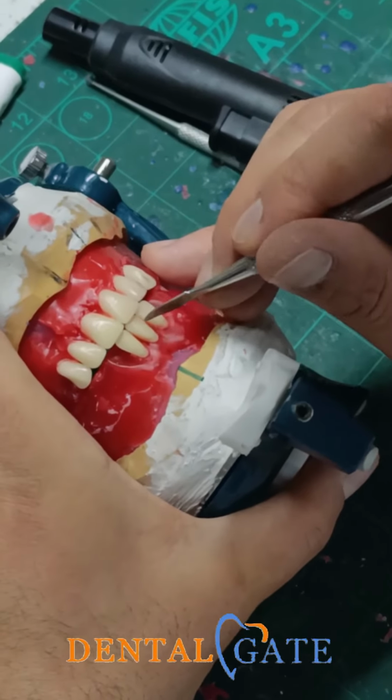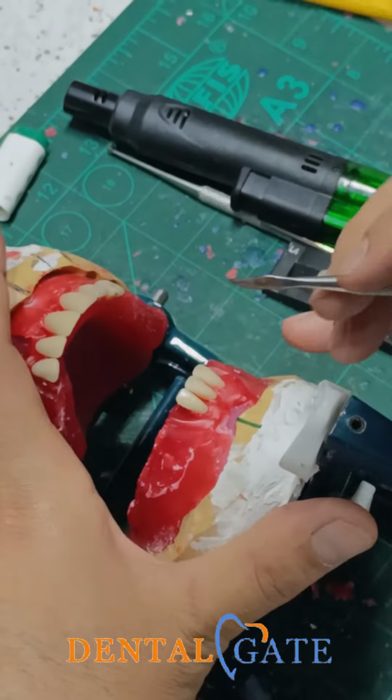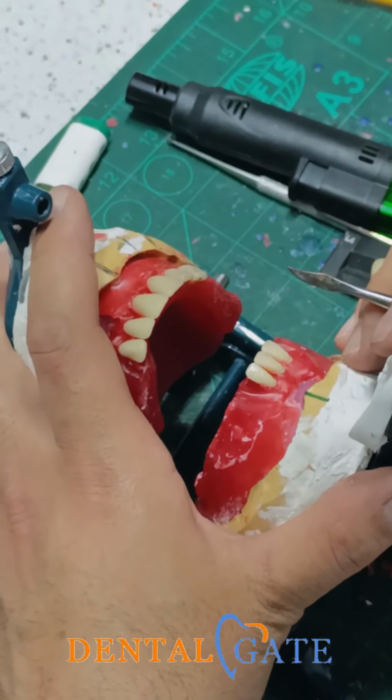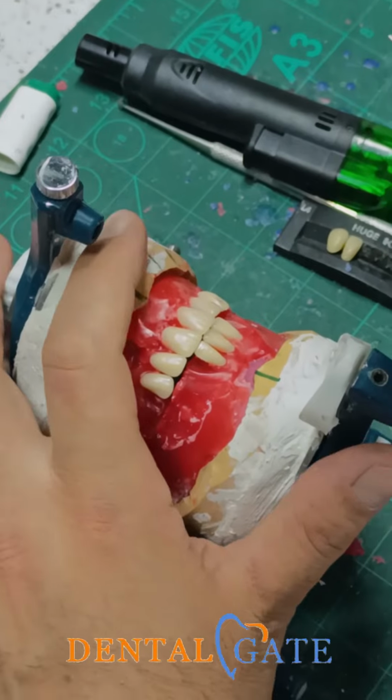Okay, we had a contact here, we had a pressure area here. Don't need to make any inclination. Okay. Now I will start with the canine.